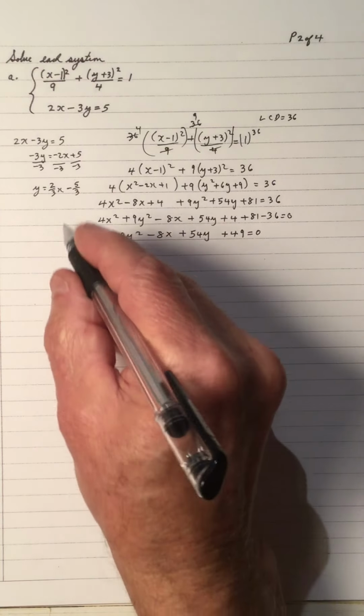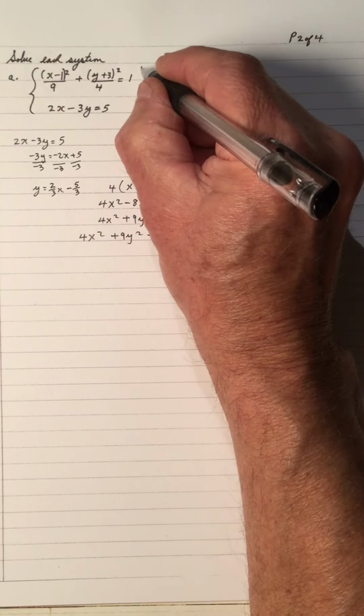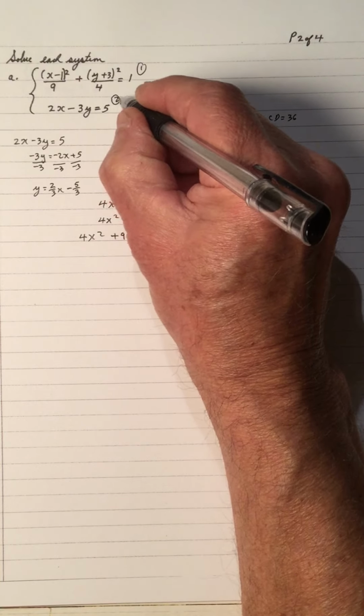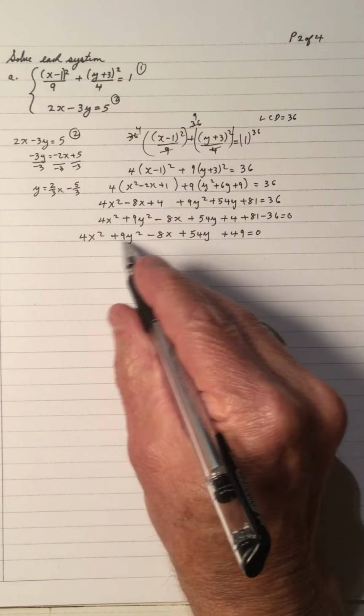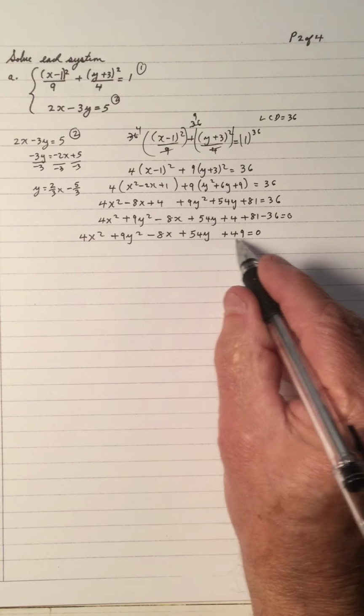So now we're going to sub. So this is equation 1. This is equation 2, so I solved equation 2 first, and then I took equation 1 and made it in general form.